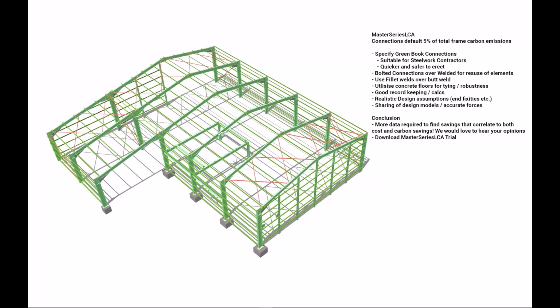If you guys have some suggestions, it would be great to hear them as well, because I had to do a little bit of digging there. So currently MasterSeries LCA accounts for a percentage of 5% of the overall steel frame. So it's relatively minor.